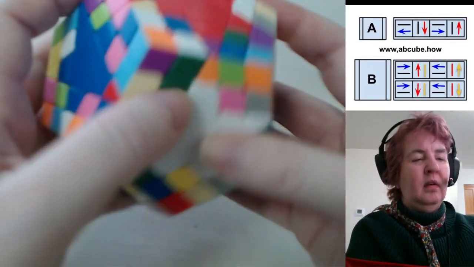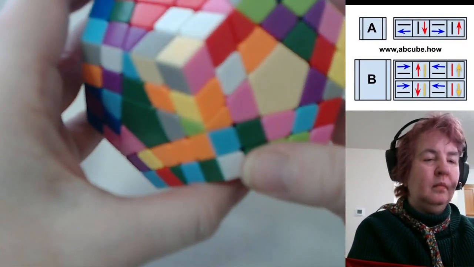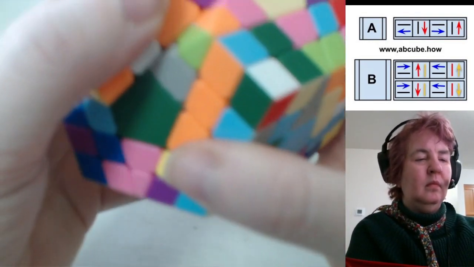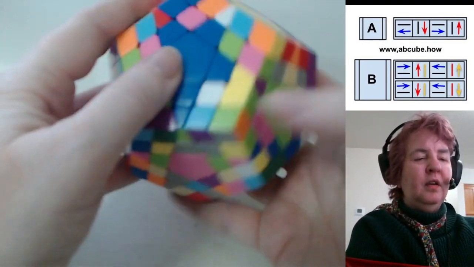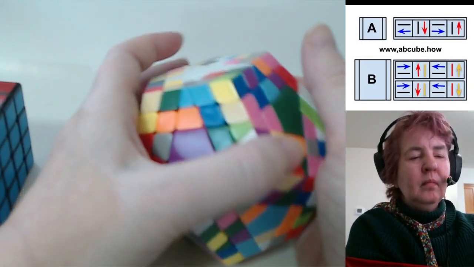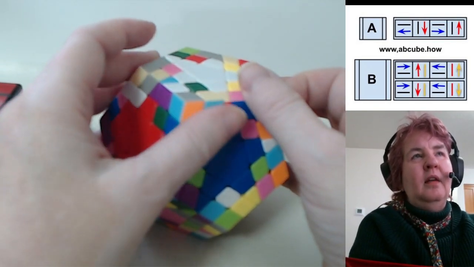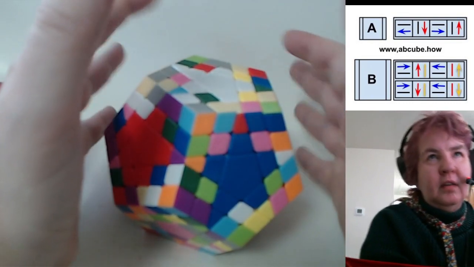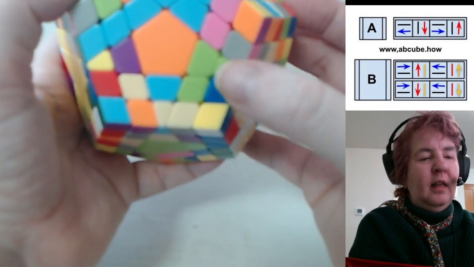Okay, so white's done, and now I have to fix my red. There we go. So I just do it color by color. Like I said, I just intuit for the first half of the cube, I just intuit until I get to where I have to pay attention.